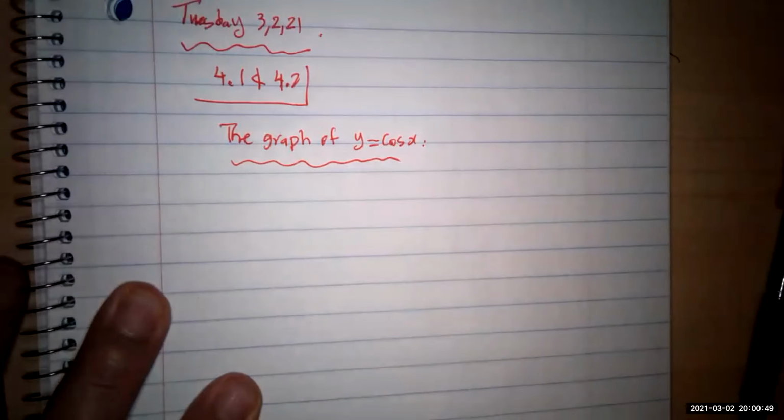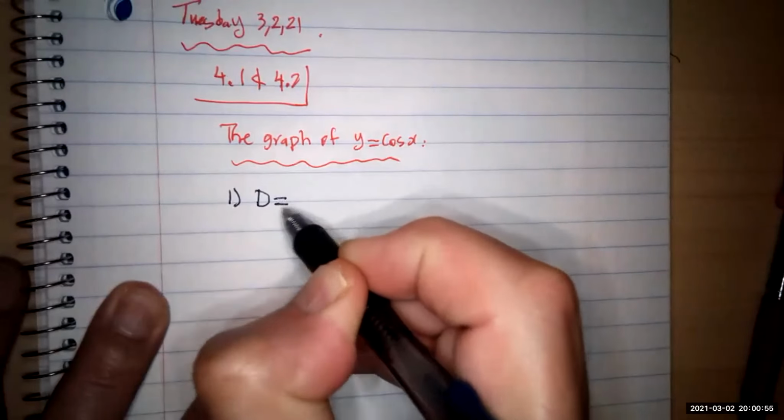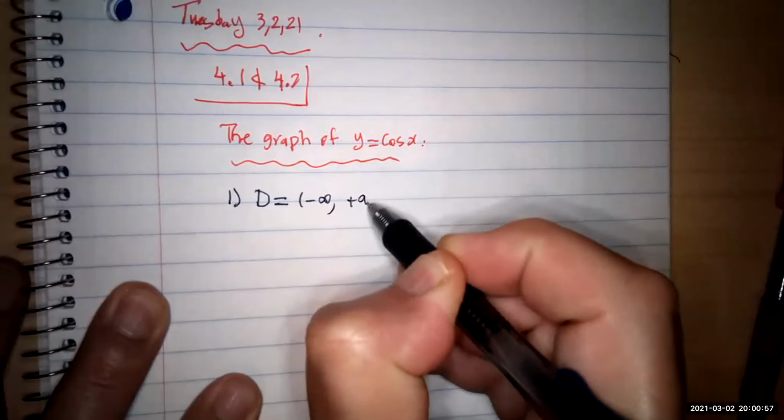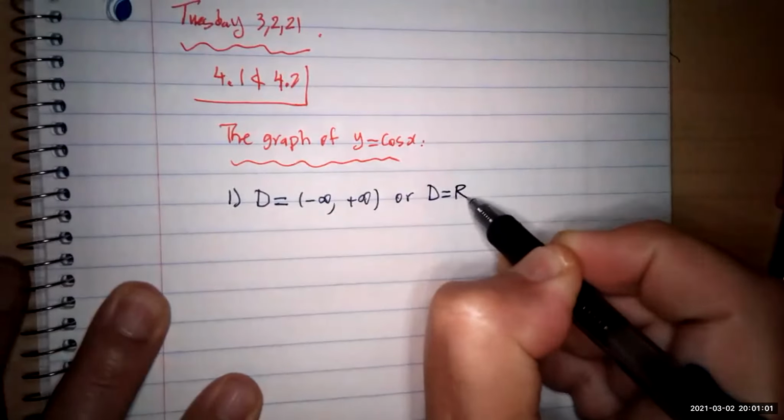Okay, so let's describe the graph of the cosine, the graph of y equal to the cosine x. The situation is going to be the same thing. We talk about the domain of this function. It's defined for all real numbers. So the domain is negative infinity to positive infinity, defined for all real numbers. Okay, so this is going to be the case.